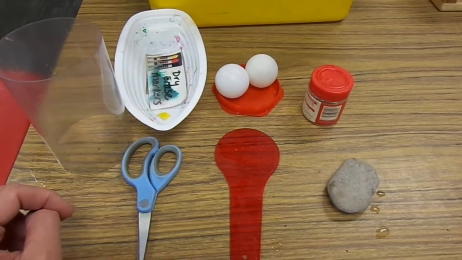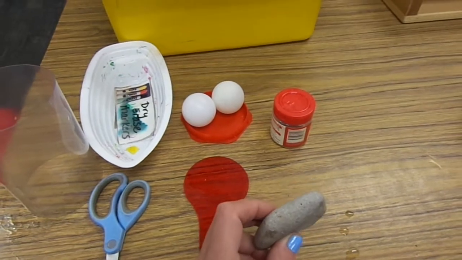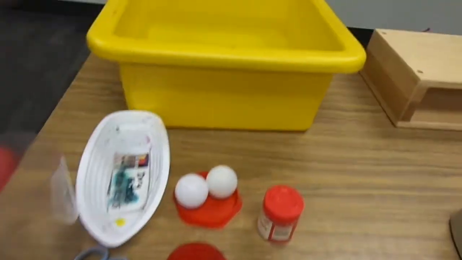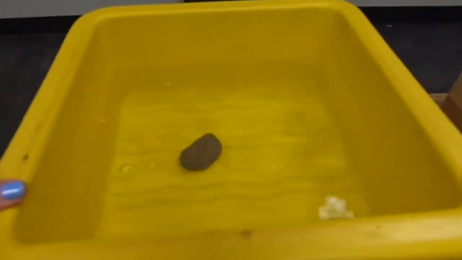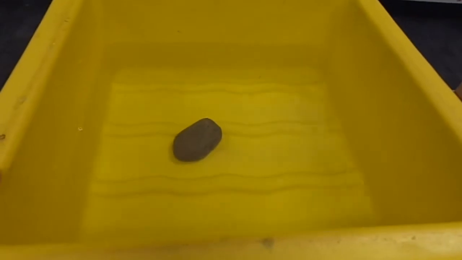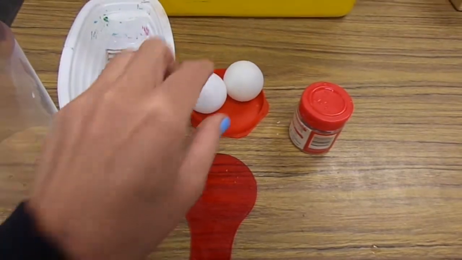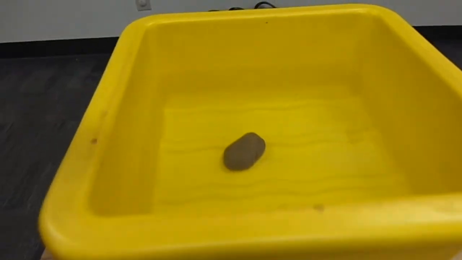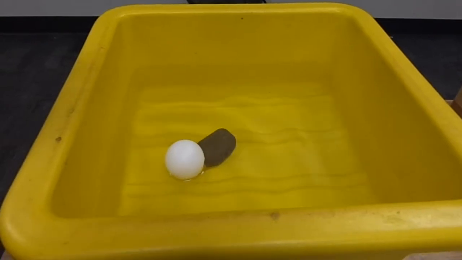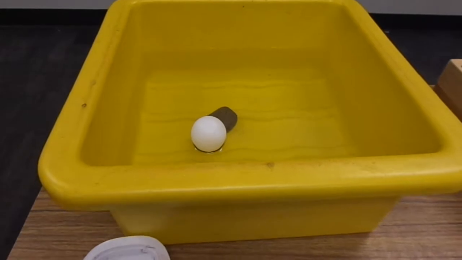Let's try the rock first. What do you think? Is it going to float or sink? Say it out loud. Sink? Okay, let's try. Ready? 1, 2, 3. Oh my goodness, that sunk right down to the bottom super fast. You guys are right. Good job. Let's try a ping pong ball. It's very light. What do you think? Is it going to float or sink? Oh, you guys are right. Let's see. Oh, it's floating! It's light enough to stay on top of the water.